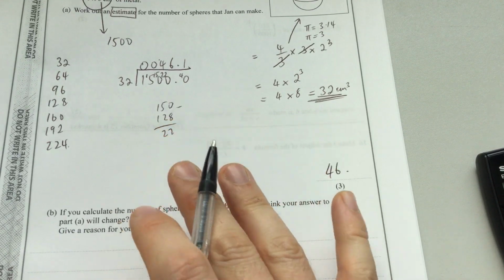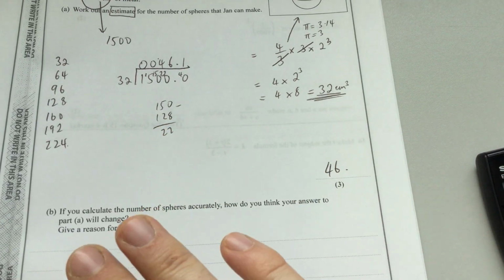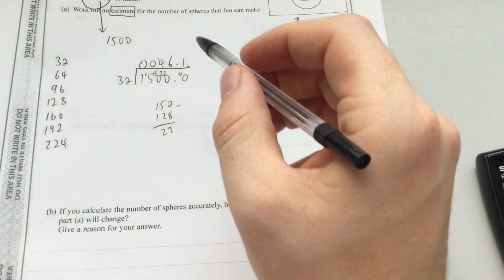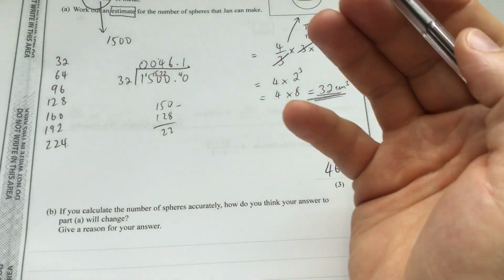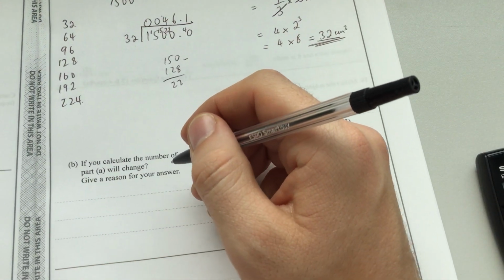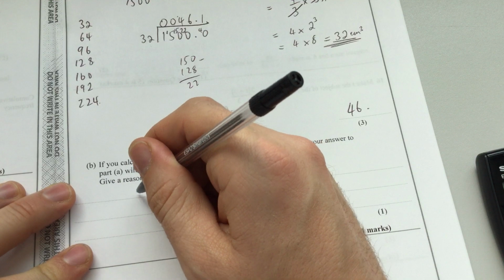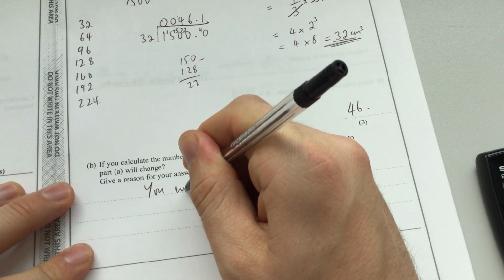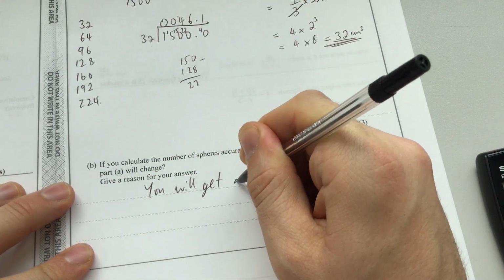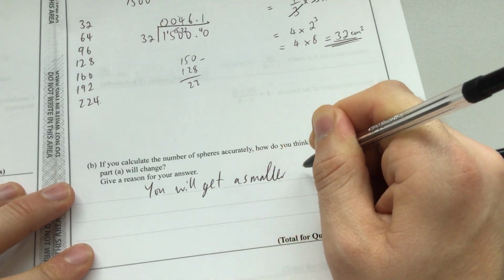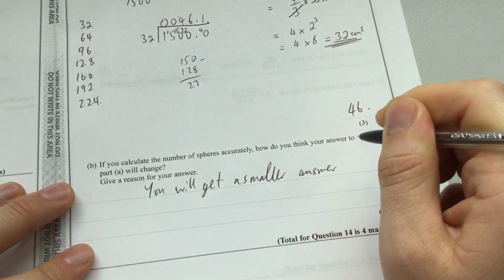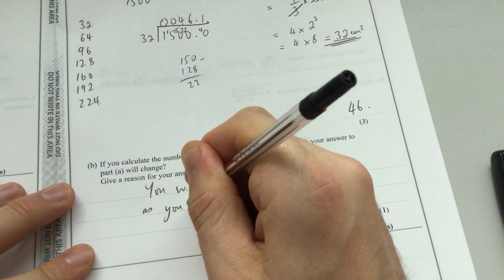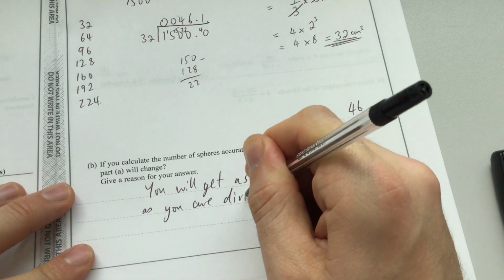Okay, and it's kind of like those upper bound and lower bound questions where you're trying to see what the impact of a calculation is. So if you divide by a bigger value, then the answer is going to be smaller. So that's what's likely to happen. So you will get a smaller answer, as you divide by a bigger number.